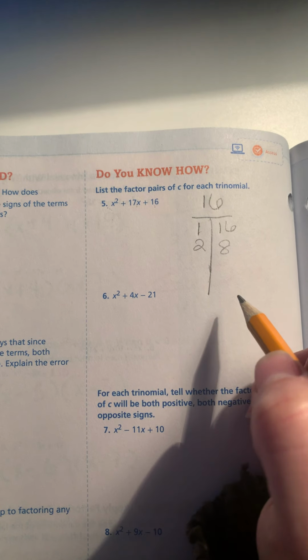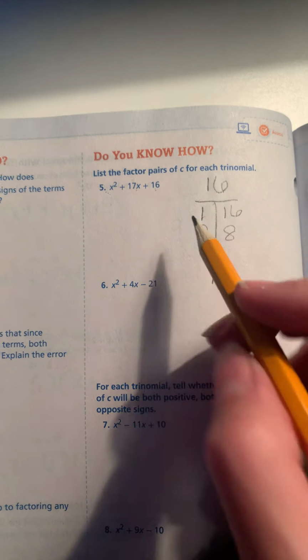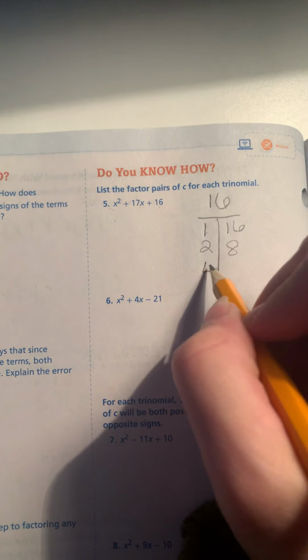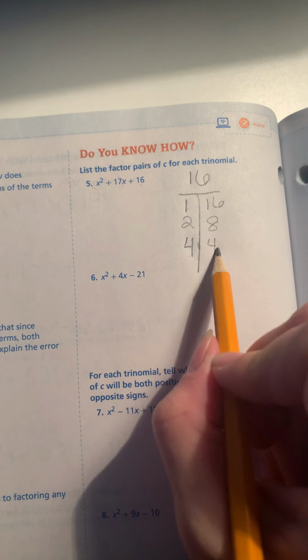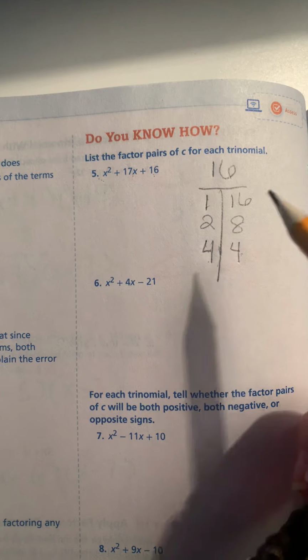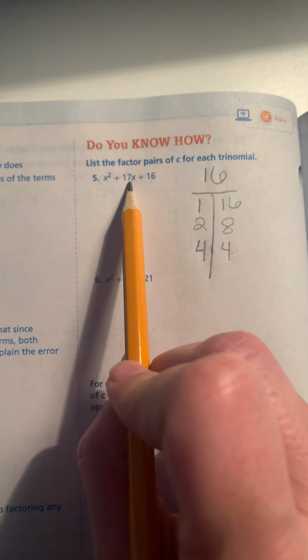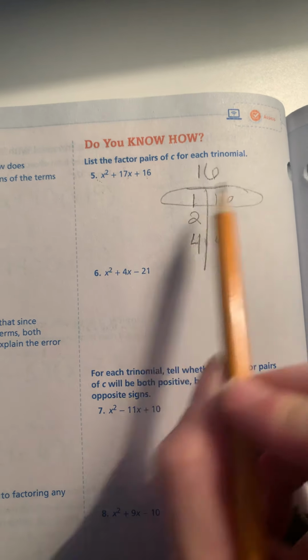There are no factors with 3 because 3 doesn't go in evenly. And then we have 4 times 4. And that means we're right back to where we started, so there can be no more factors. So the ones that add up to 17 are right here. We have 1 and 16.